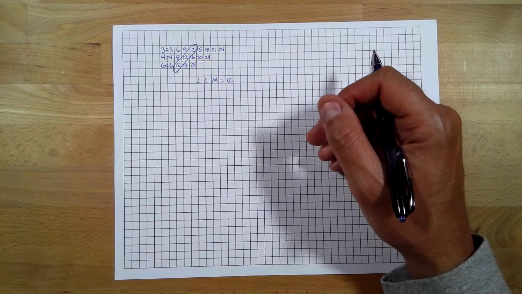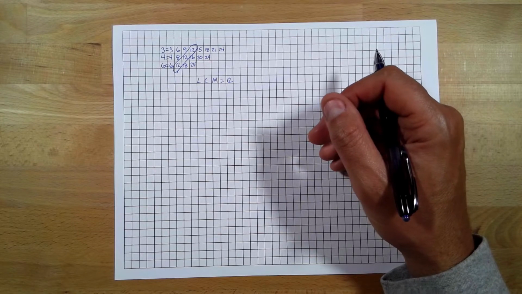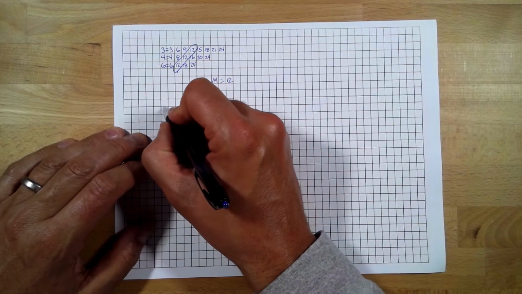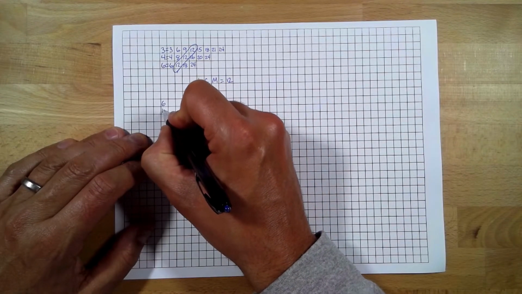Okay, so let's do another example here. Guided practice on page 578. It gives me two numbers: 6 and 10.